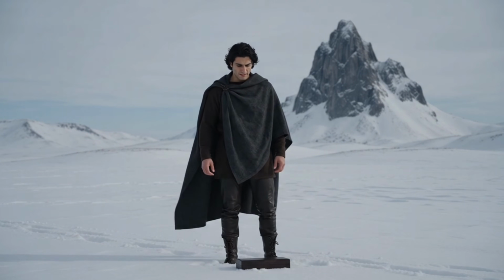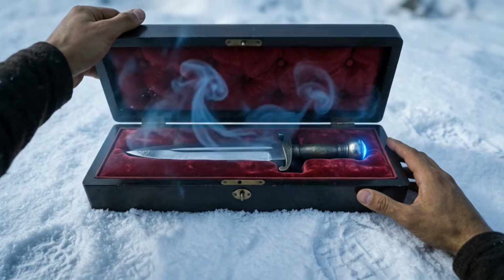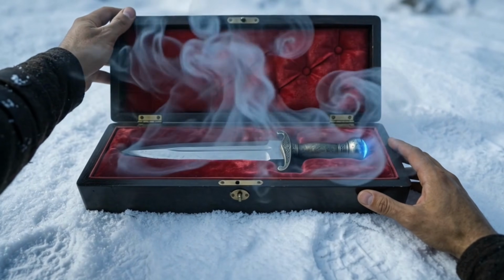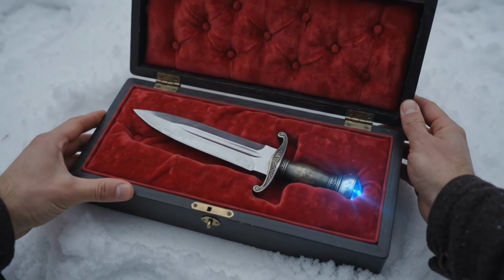This must be the place. The dagger should be inside. I have finally found it.